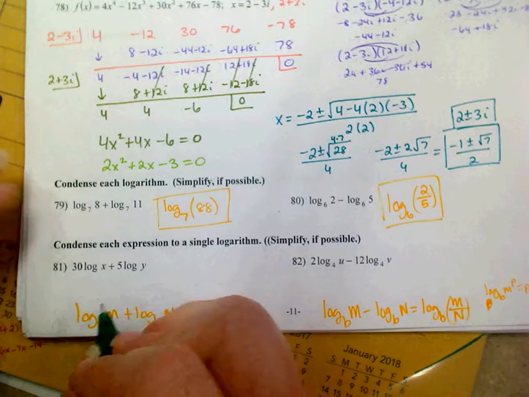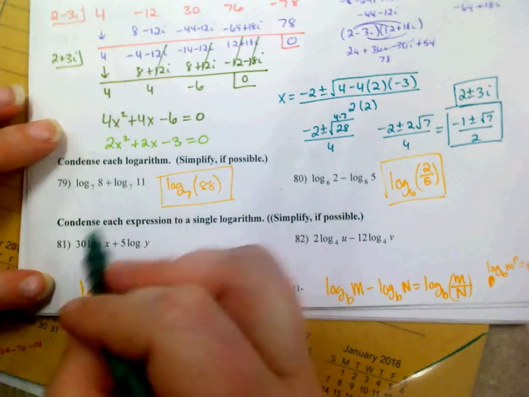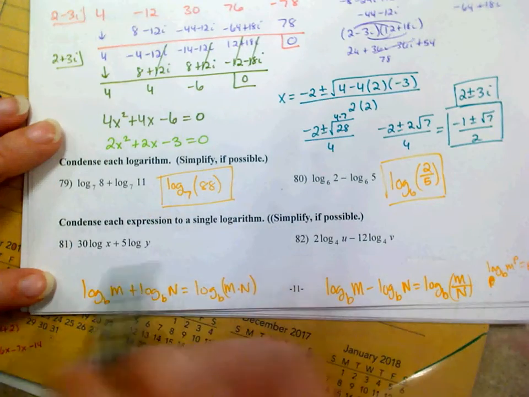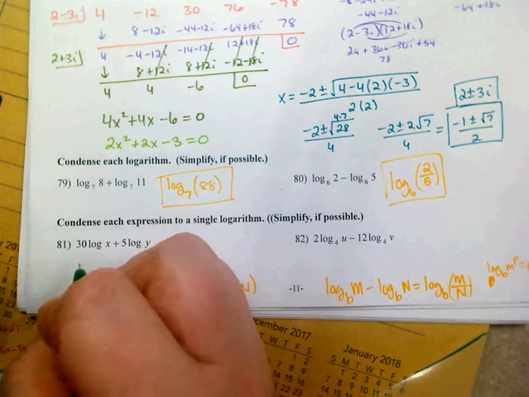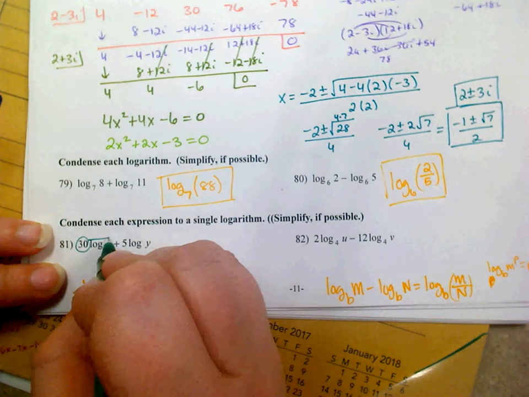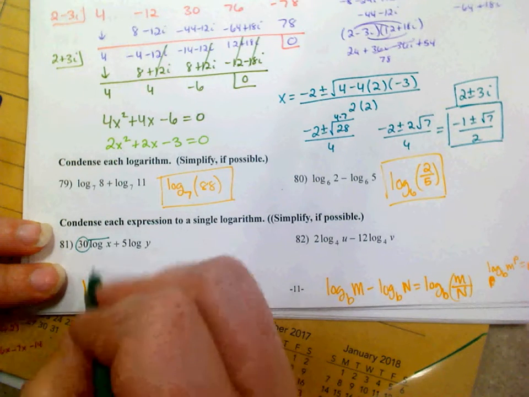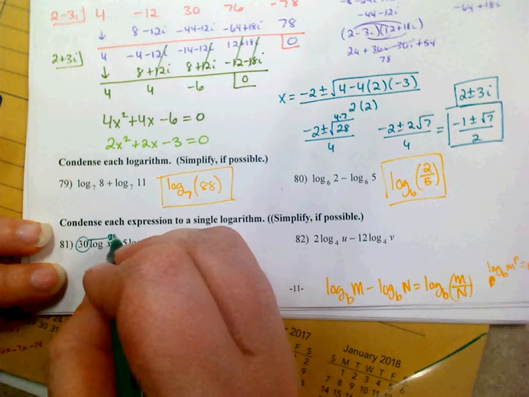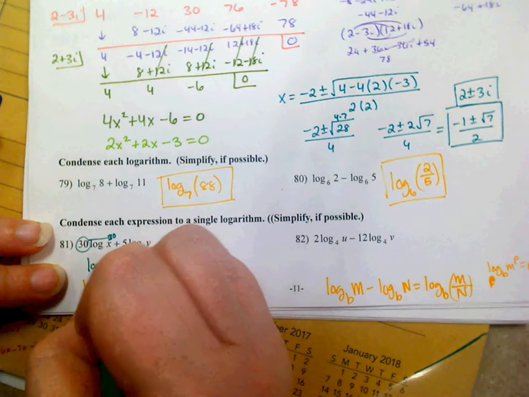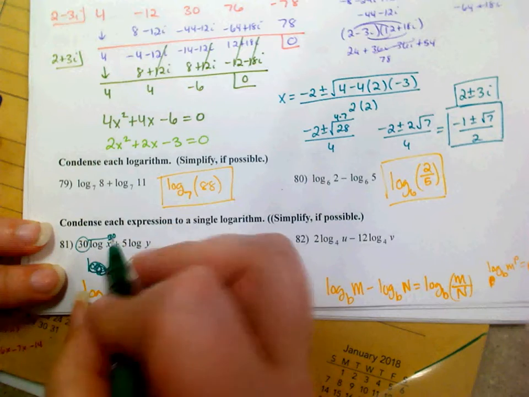Okay, so the difference between these and what we have going on in number 81 is that they've got a number in the front. And in order to condense, you have to move any number in the front back as a power. So this becomes a 30 right there. There's actually no base written, which means it's an understood 10.